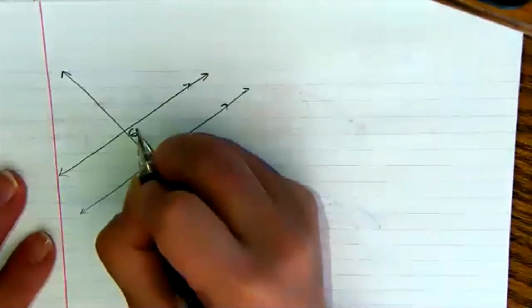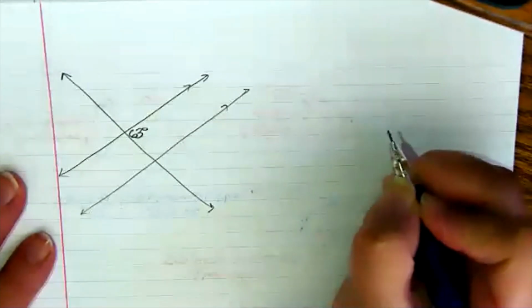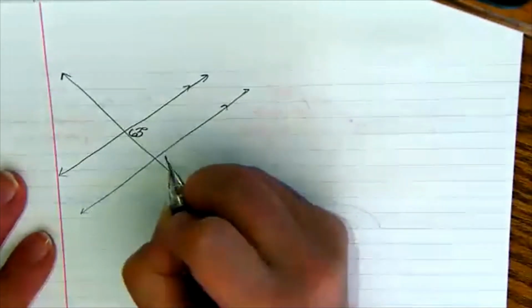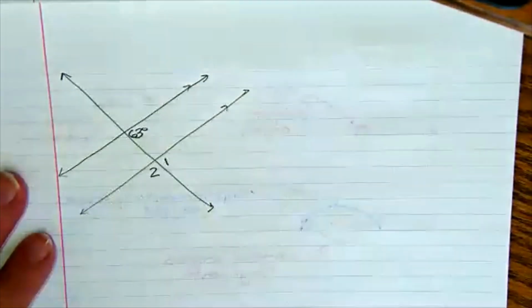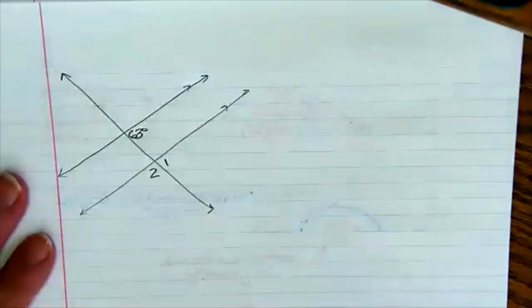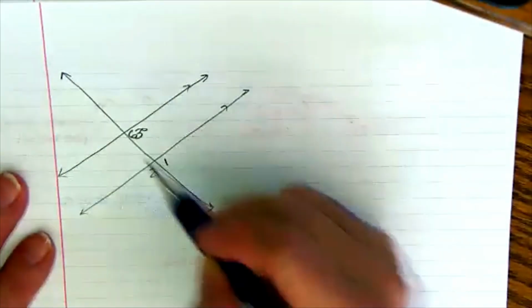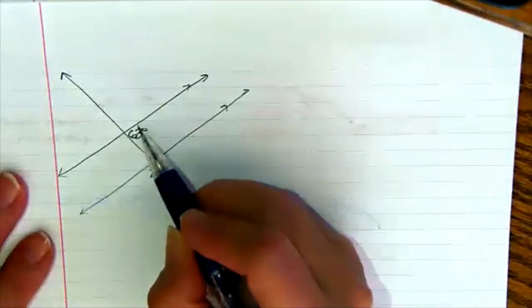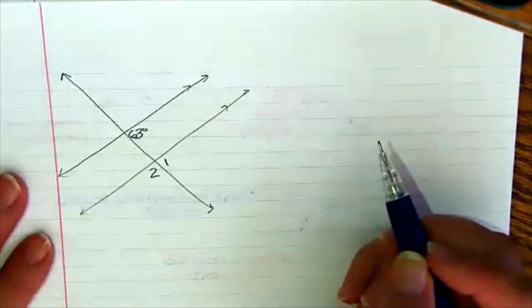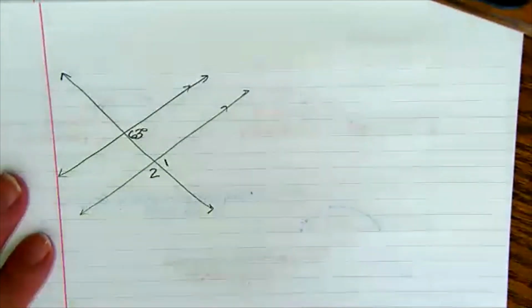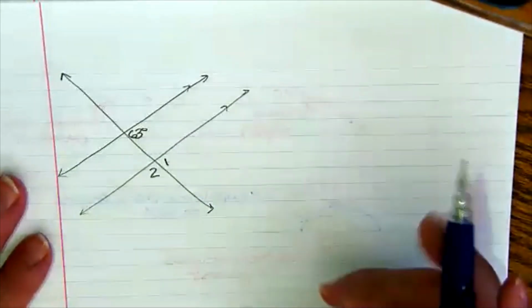And we're telling you that this is 63 degrees, and we want to know what is the measure of angle 1 and angle 2. Can we figure out what angle 1 and angle 2 are?